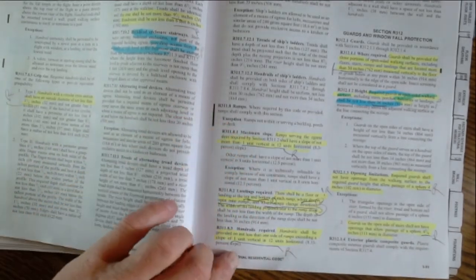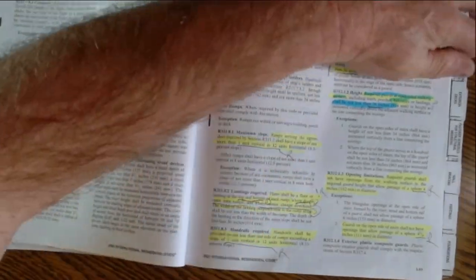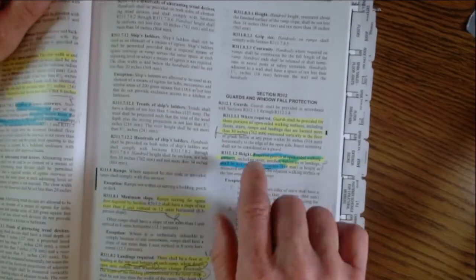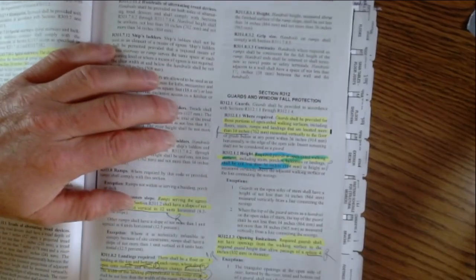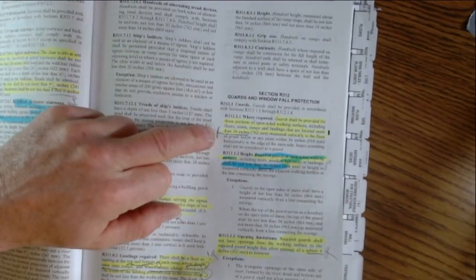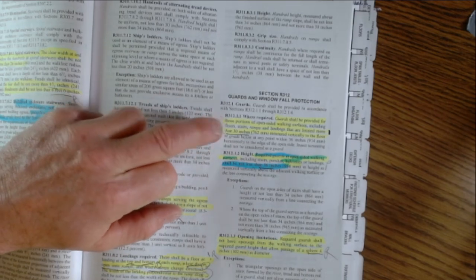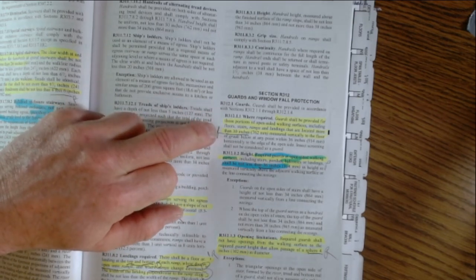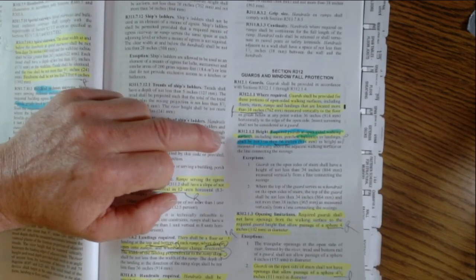Handrails, you need a handrail if you have a ramp more than 1 in 12. I'm not going to read all these. I want you to know the highlights. This is good. Oh, guards. You need guards, like if you have a deck more than 30 inches, that's where you need a guardrail. Otherwise, you don't. That's something that pops up a lot.